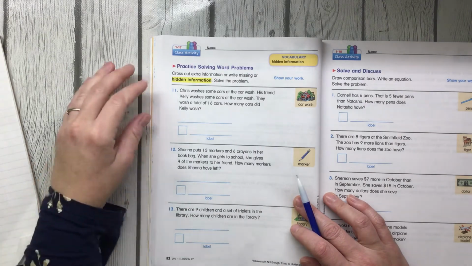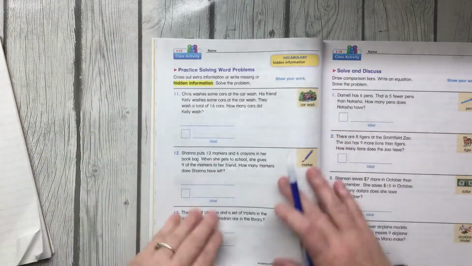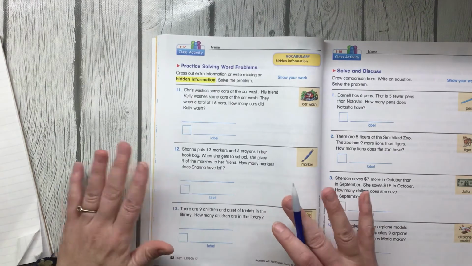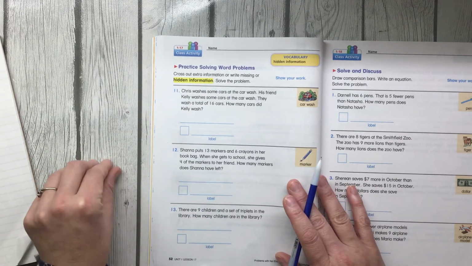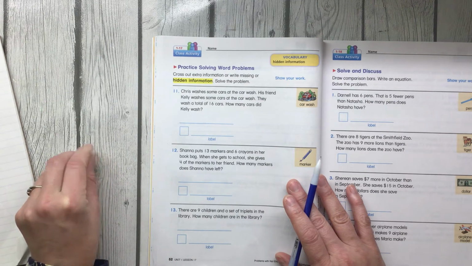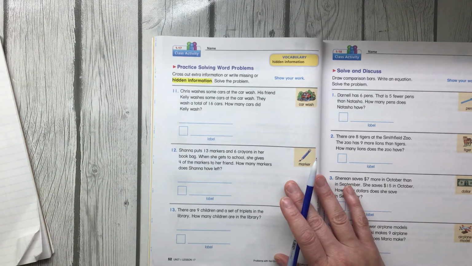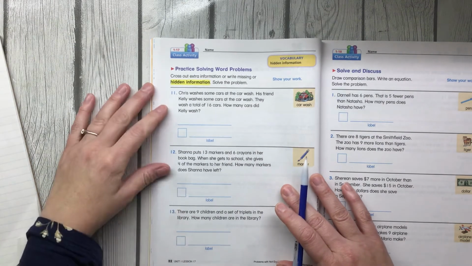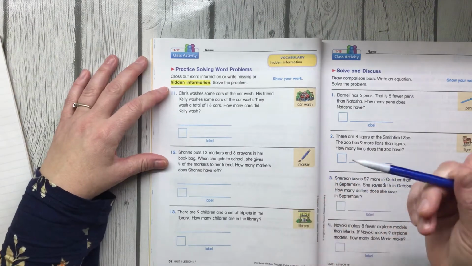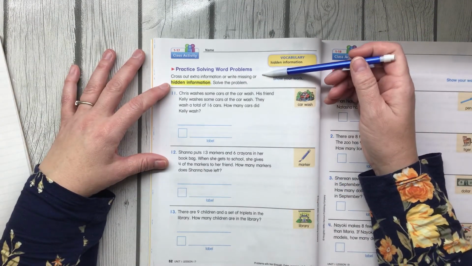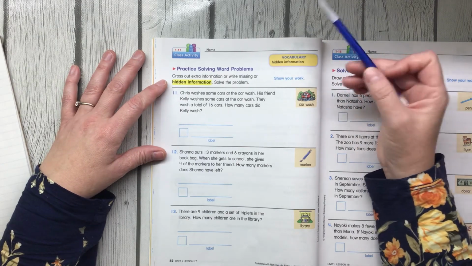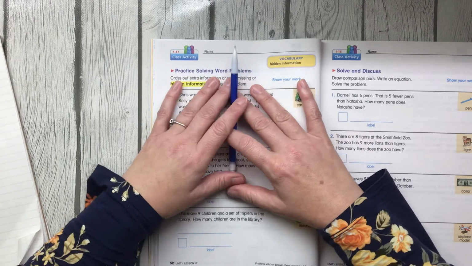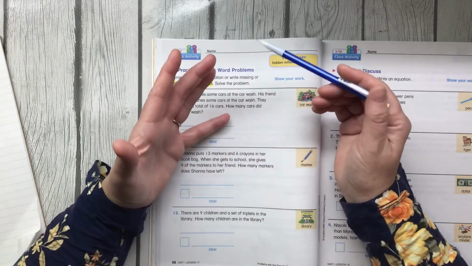All right, just so you know, I give you all the pages that are in the book, but that doesn't mean that we're always going to do all the pages. We might skip some, and that's okay, because there's a lot of work that they ask us to do, and sometimes we don't have time for all of it. This is a big section right here. This says, cross out extra information or write missing or hidden information. Solve the problem.